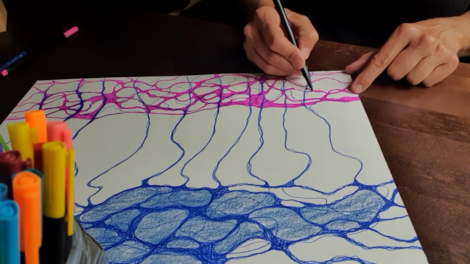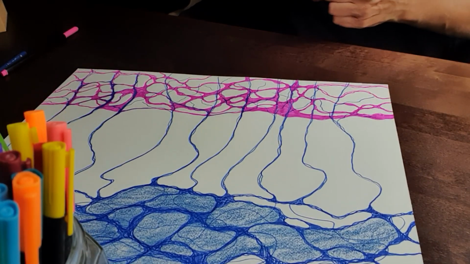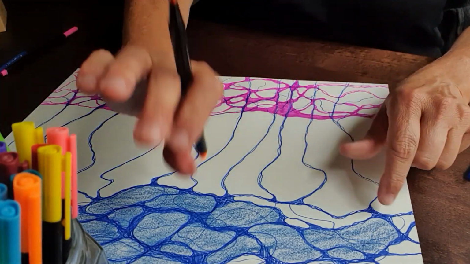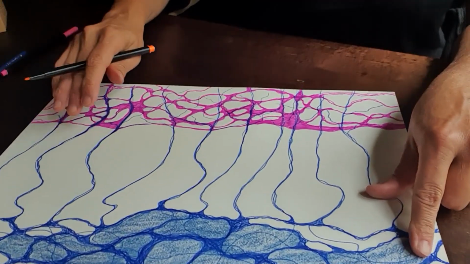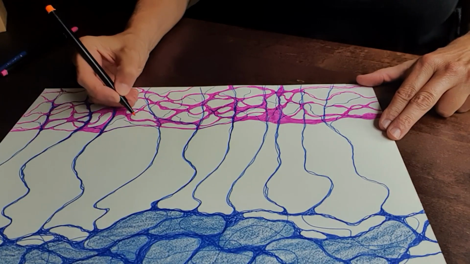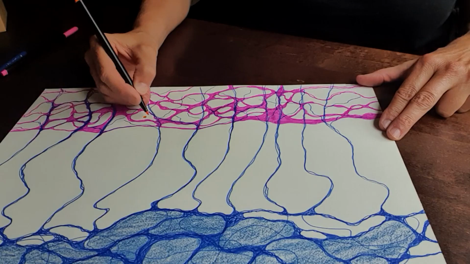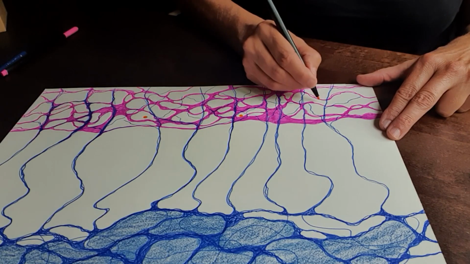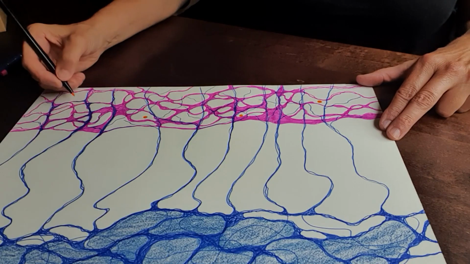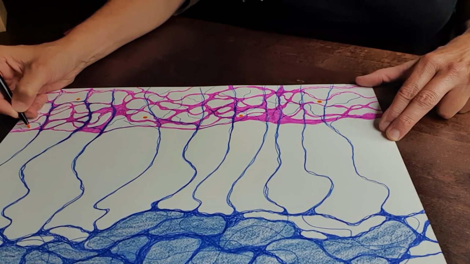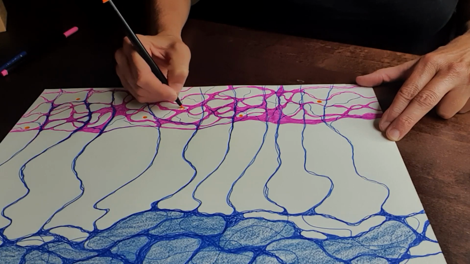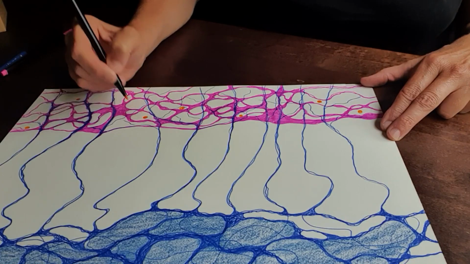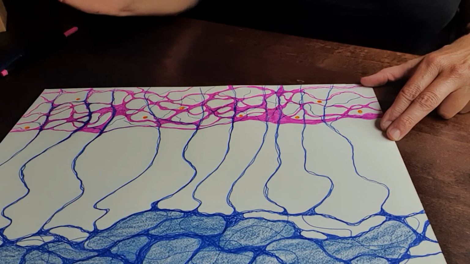So at this point, I'm ready to plant seeds. Take a new color, and wherever I feel like, I plant a seed. My seed is orange. You can choose any color, and your seed can be any size. Just plant seeds wherever you feel that they want to be.